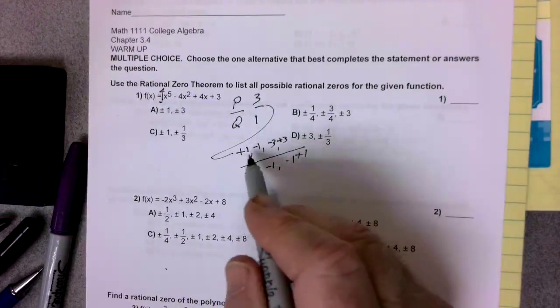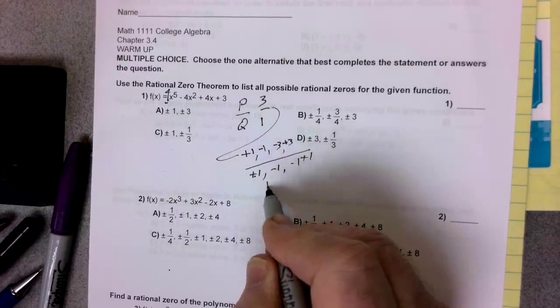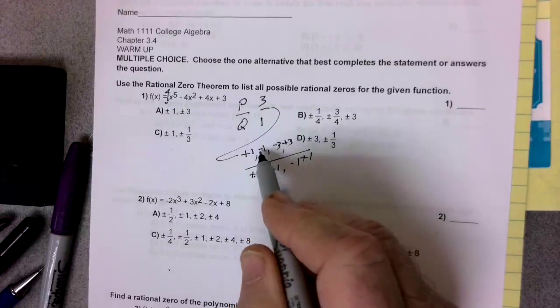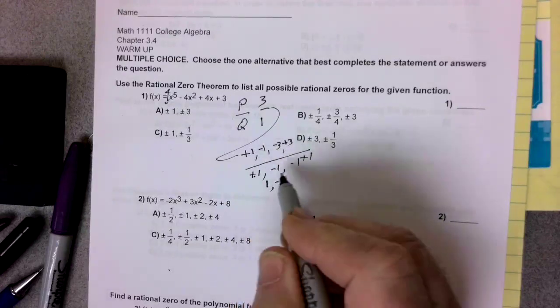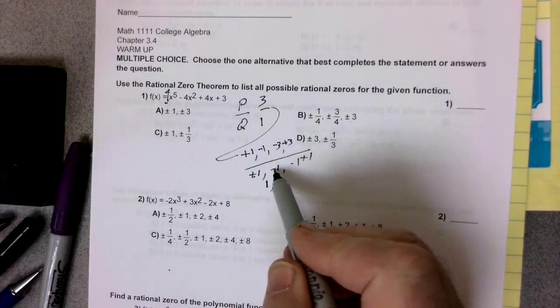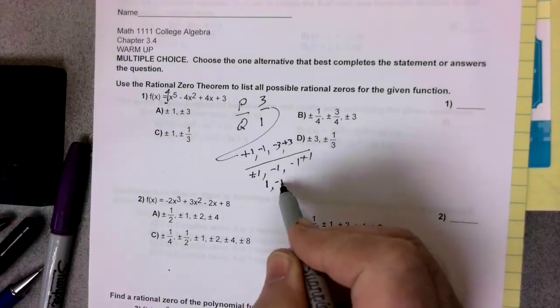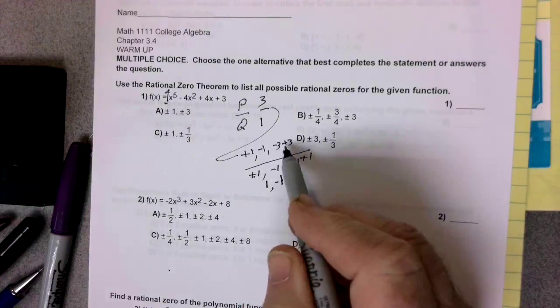Well, then you take these and you say, well, this could be plus 1 over plus 1, which would be 1. It could be minus 1 over plus 1, which would be minus 1. And now you realize you've kind of caught up here because a minus over a minus is plus 1, and plus 1 over minus 1 is minus 1. And the same logic is going to hold here.